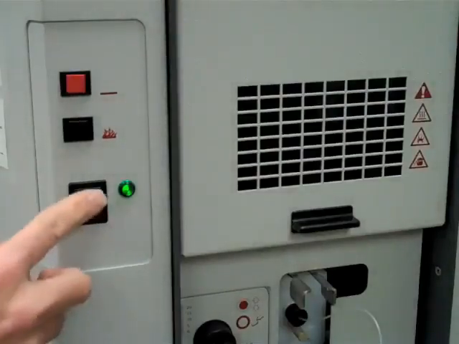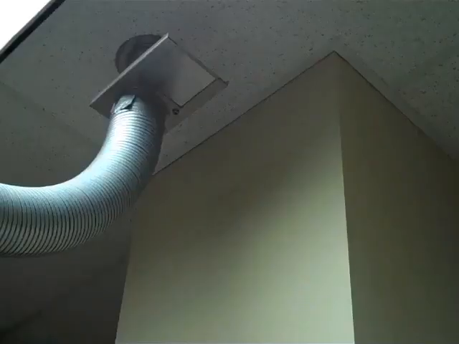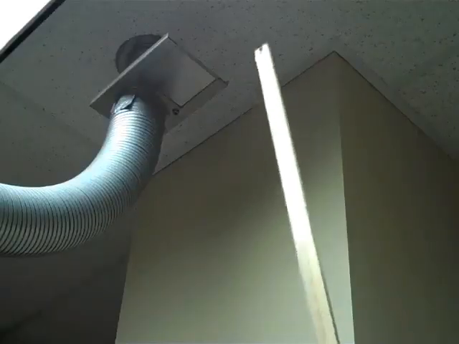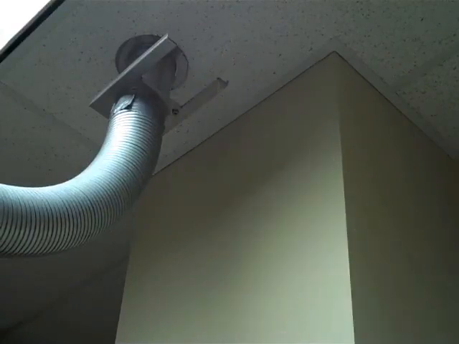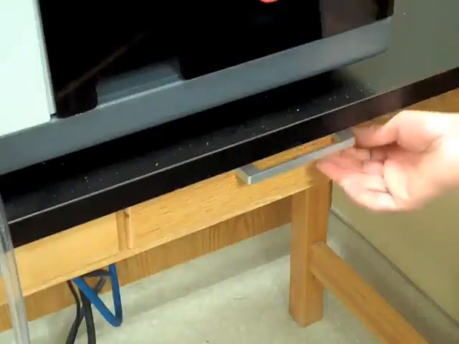Turn the main power switch off and close the exhaust vent. And sign the logbook.